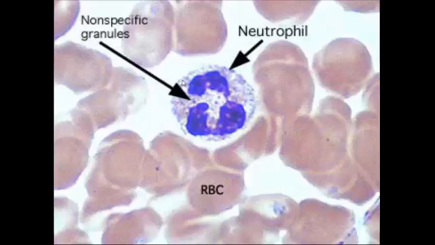This is how one would look. You can actually see how it looks kind of gritty and grainy in the cytoplasm, which means it's a granulocyte. And this one, 2, probably about 3, maybe 4 lobes of the nucleus. Of course, the RBC, red blood cells, are all around it.